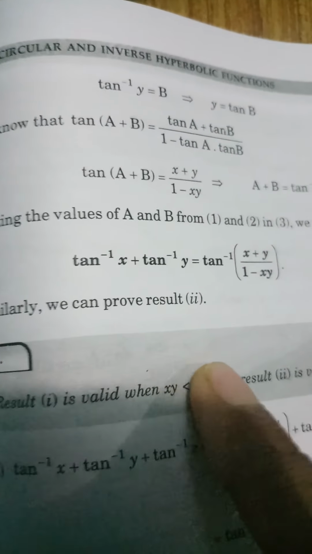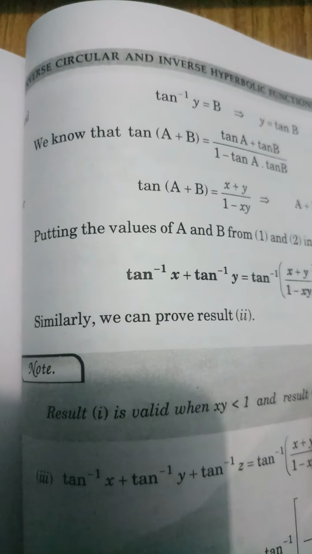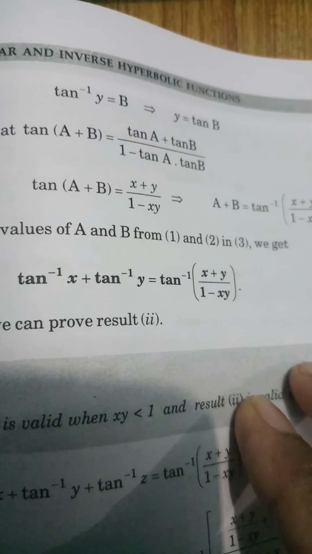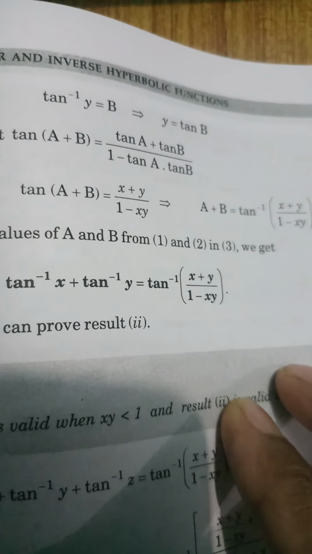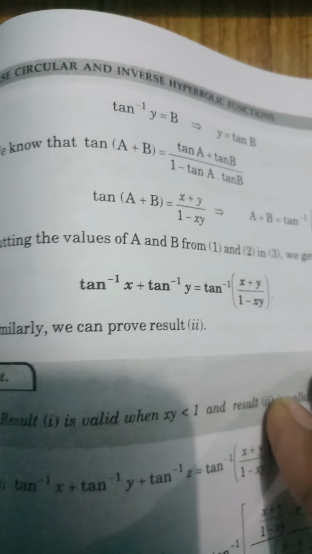Putting the value of a and b from 1 and 2 in 3, we get tan inverse x plus tan inverse y equal tan inverse x plus y upon 1 minus xy. Similarly, we can prove result second.